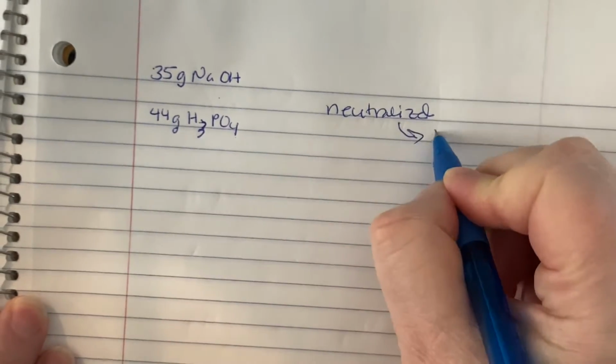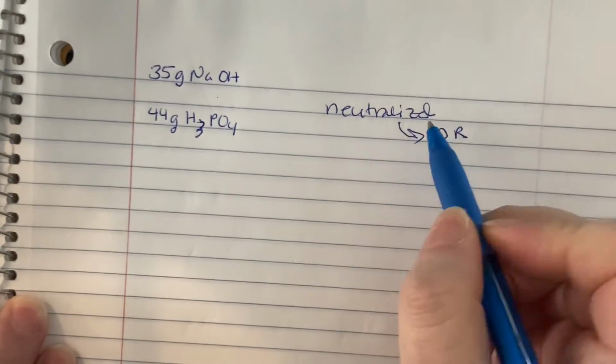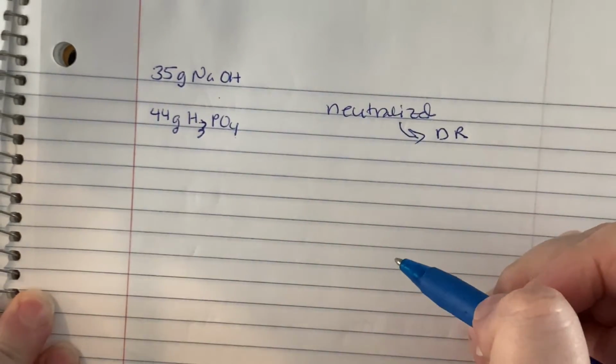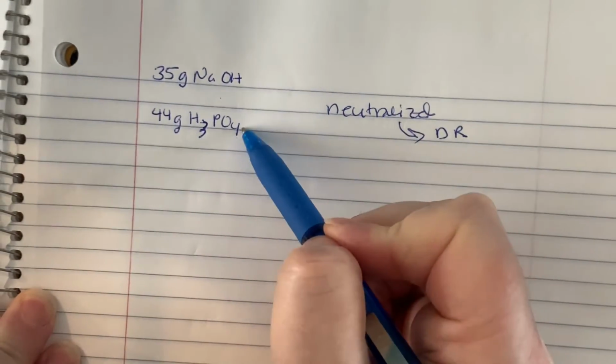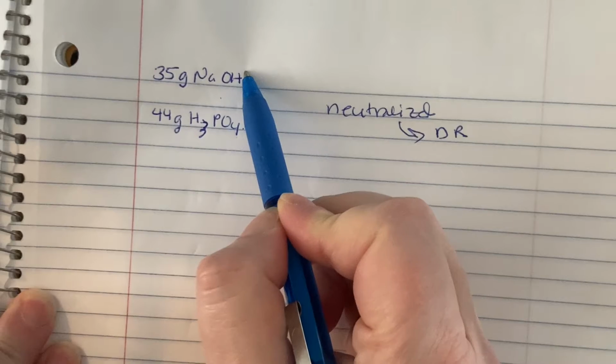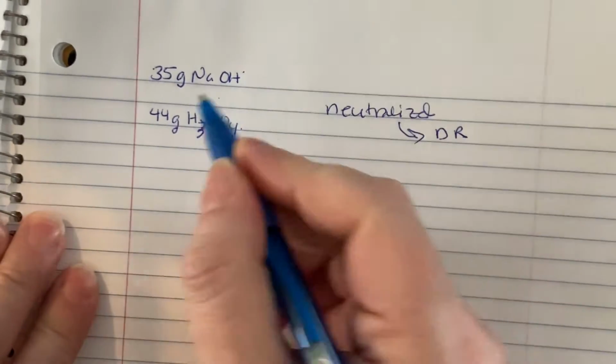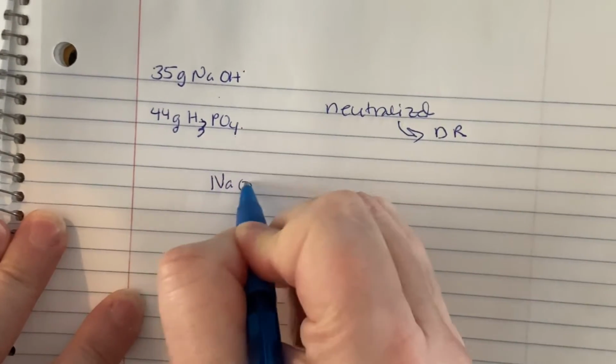That means it's going to be a double replacement reaction. Remember, neutralization is that special form of double replacement where you put an acid and a base together, react them, and get a salt and water. So let's first get that chemical reaction.